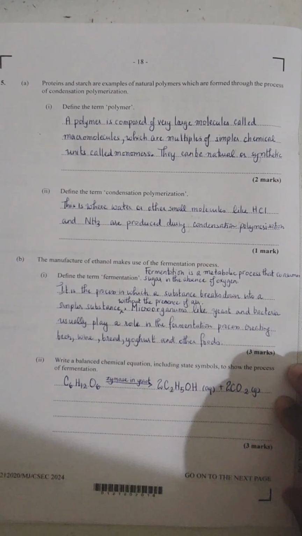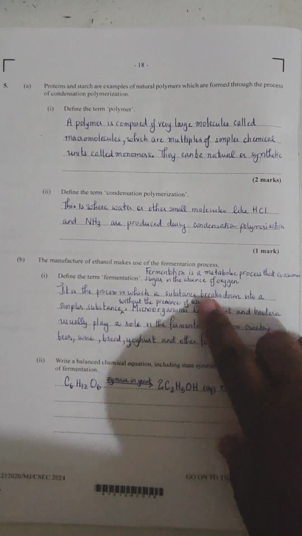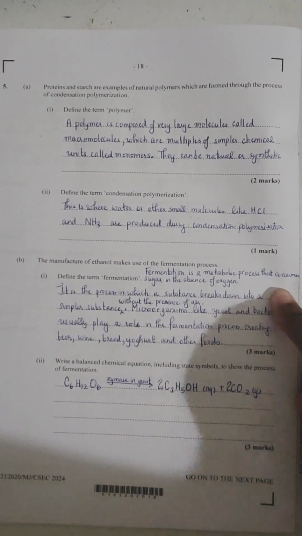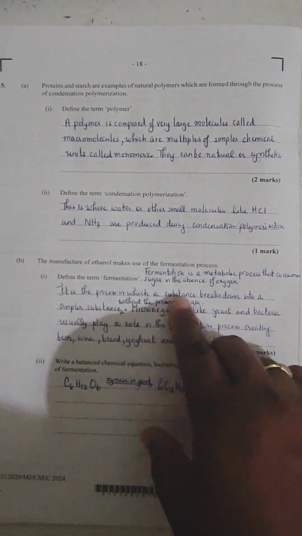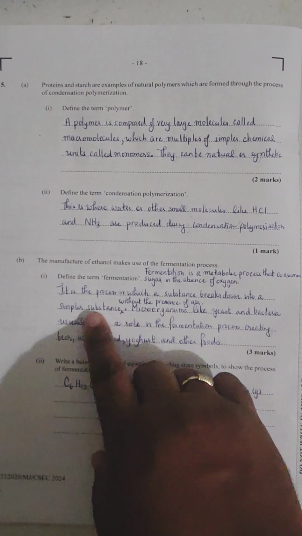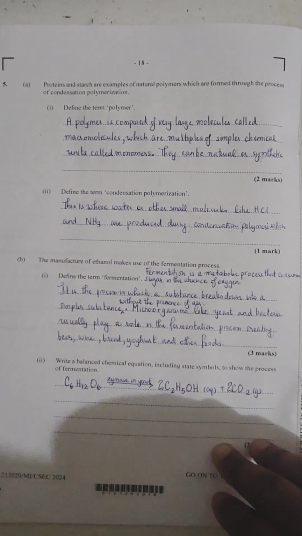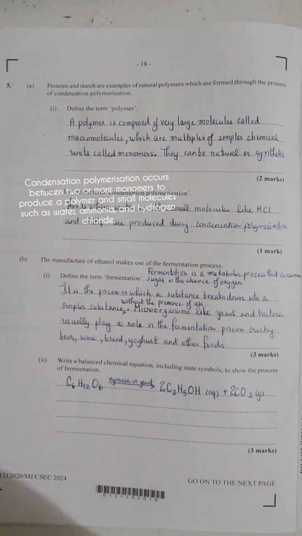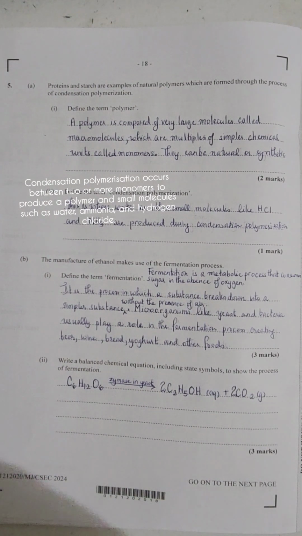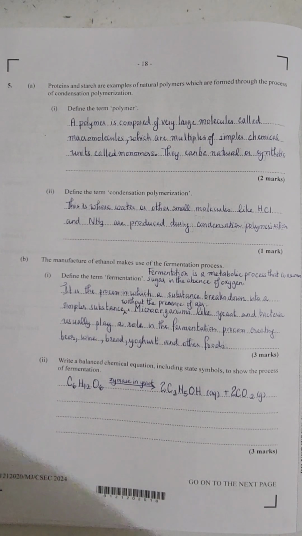The manufacture of ethanol makes use of the fermentation process. Define the term fermentation. Well, I have 2 definitions. It says, fermentation is a metabolic process that consumes sugar in the absence of oxygen. I also wrote that it is the process in which a substance breaks down into a simpler substance without the presence of air. Microorganisms like yeast and bacteria usually play a role in the fermentation process, creating beer, wine, bread, yogurt, and other foods. Write a balanced chemical equation including state symbols to show the process of fermentation.